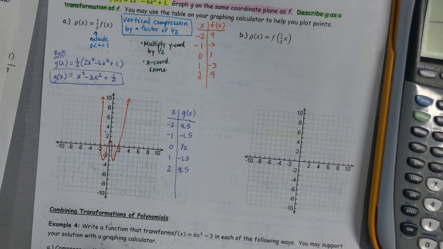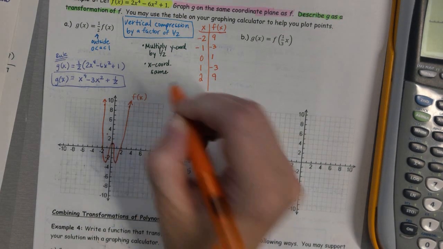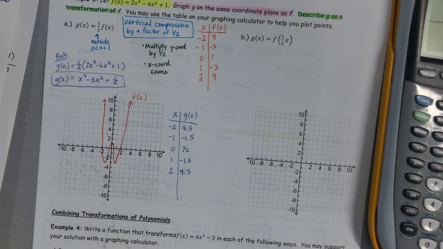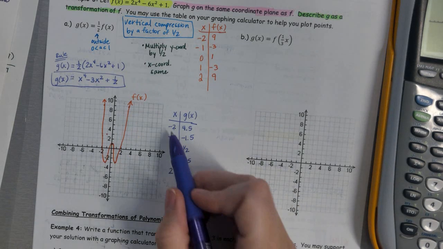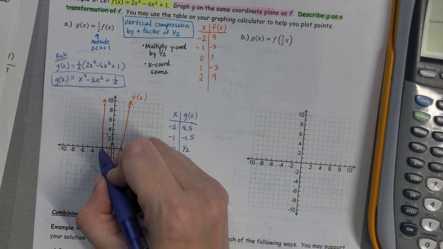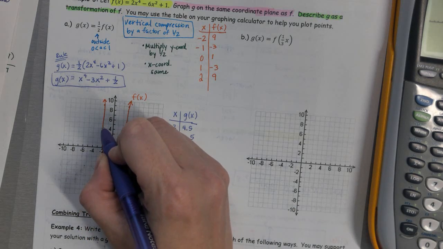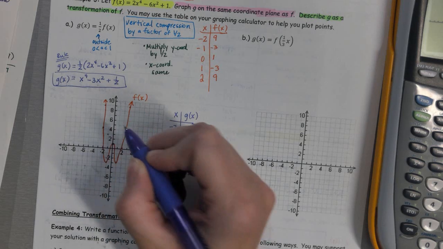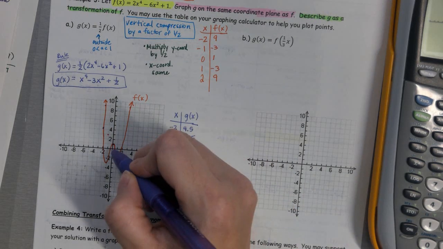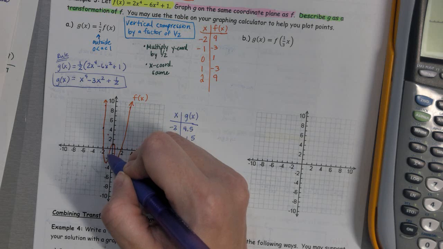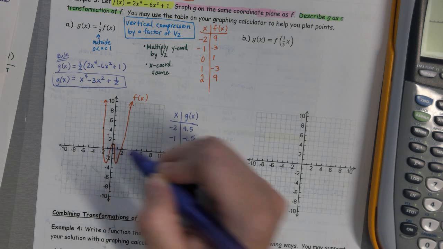So -1.5 and then 4.5. Okay, so we graphed f of x. Now we're going to graph g of x. So my g of x is -2, 4.5. So 4.5 is here. -1, -1.5, which is here.